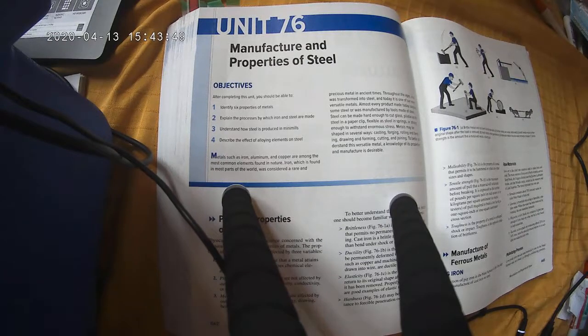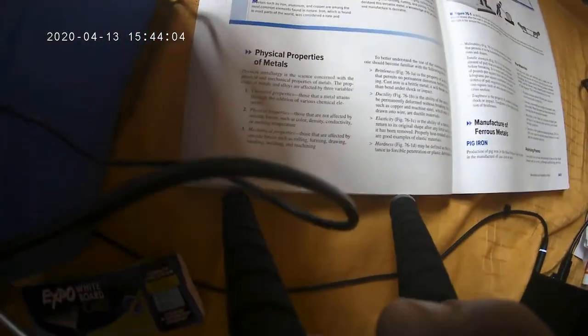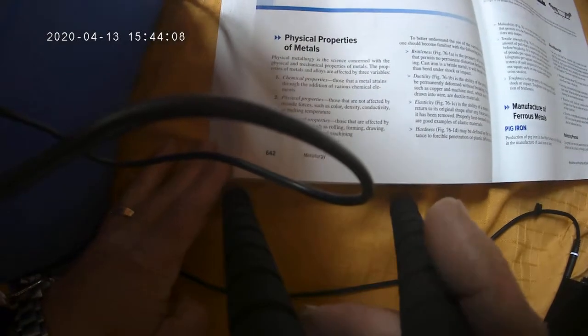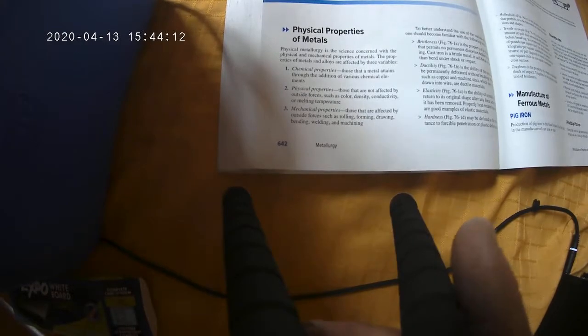Okay, here we have Unit 76, Properties and Manufacture of Steel. The first thing that we're going to talk about: there are three different aspects of steel that are the main aspects of it, and I apologize for the camera cord.